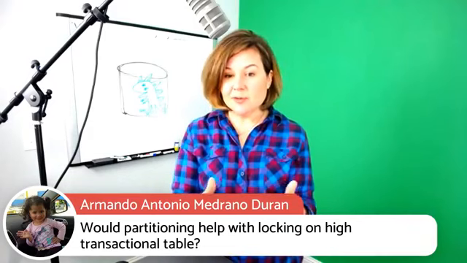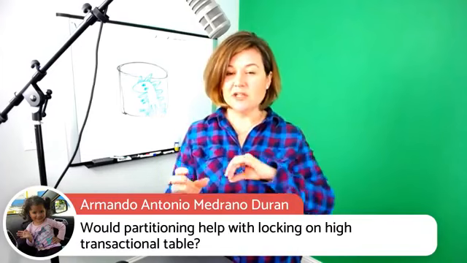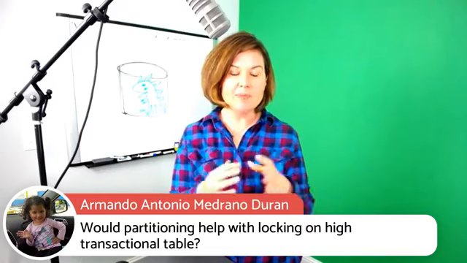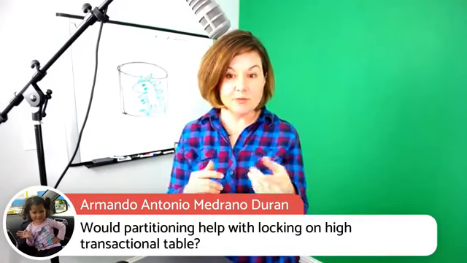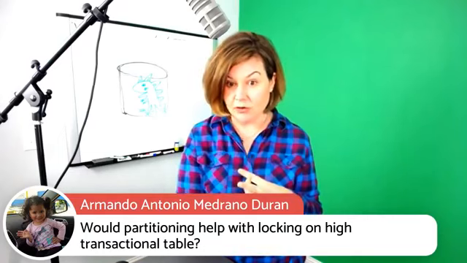Typically, you can do similar things with just clever indexing strategies. So if my issue isn't with loading large chunks of data or removing large chunks of data, and I have a blocking problem, partitioning isn't the first thing I would look at. I would look at index tuning. I would look at isolation levels.